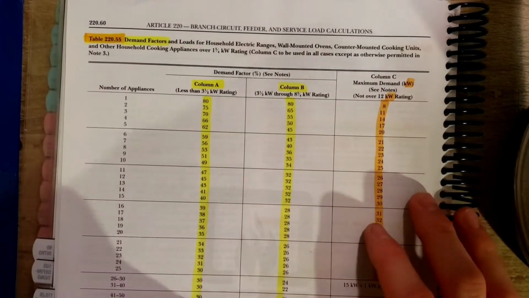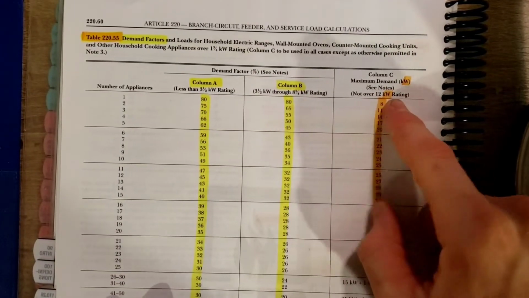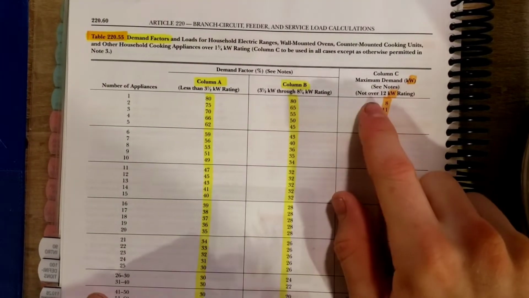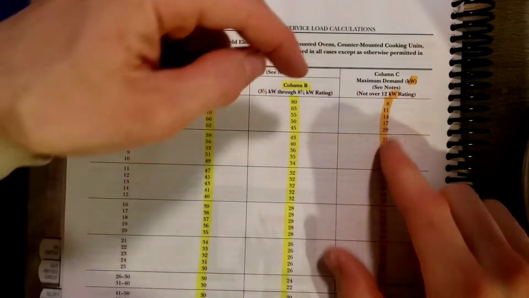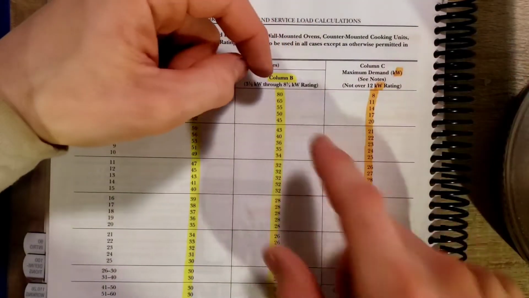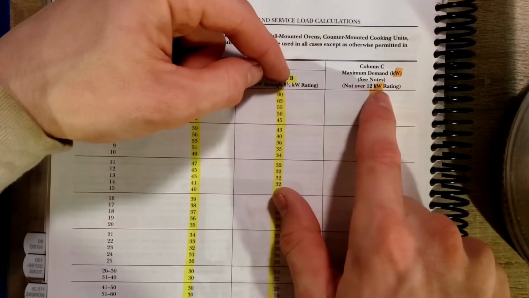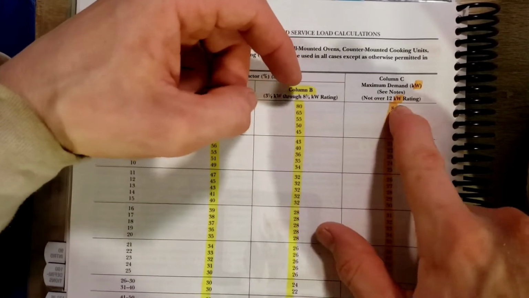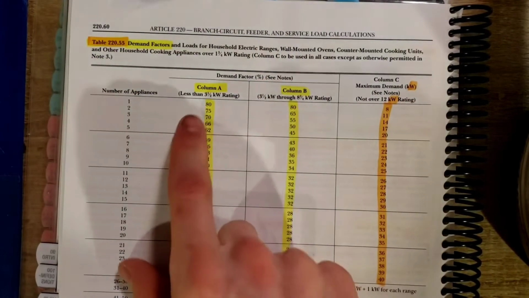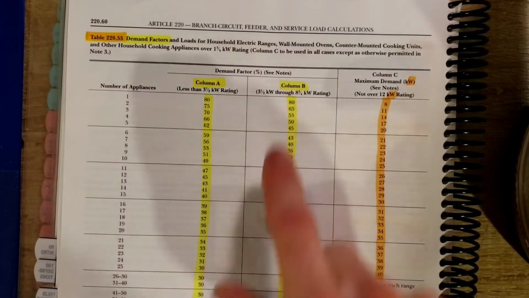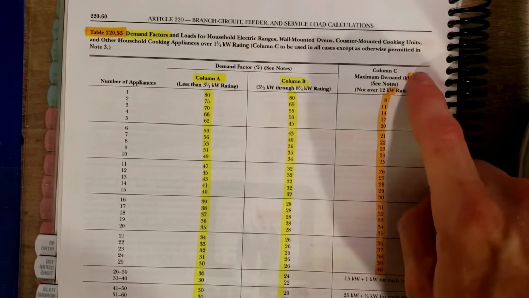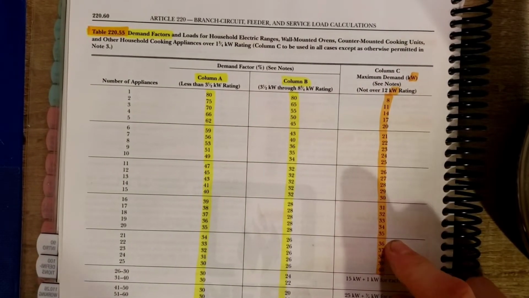So we already talked about column A, column B. What happens if you have column C? Column C is if you have not over 12 kilowatts. So anything over 8 3/4 kilowatt rating, to 12,000, and nothing over 12,000, you're going to use this column. In these columns, I highlighted demand factor yellow, so these are demand factors. I highlighted kilowatts orange, because these are just kilowatts, okay?